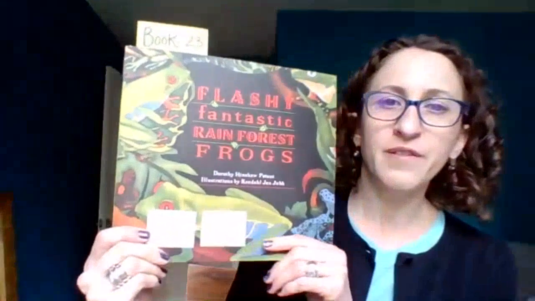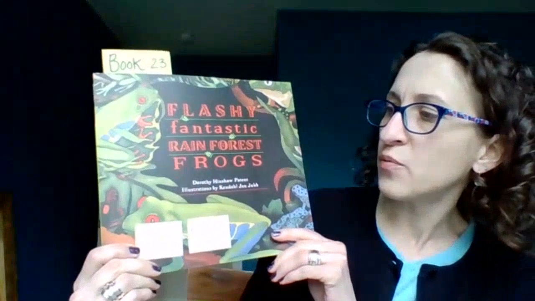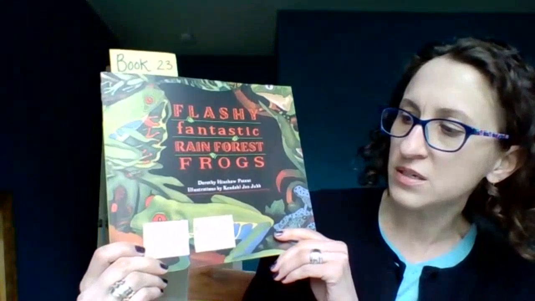The next little bit we're going to be focusing on is about animal habitats or the places where animals live. And so I want to introduce this book to you, Flashy Fantastic Rainforest Frogs.